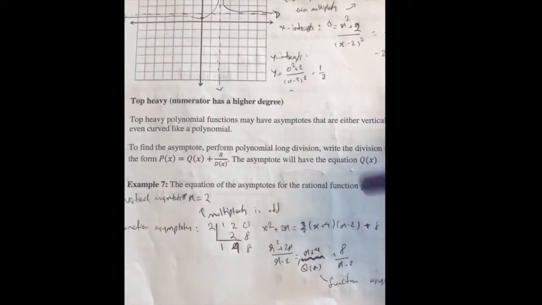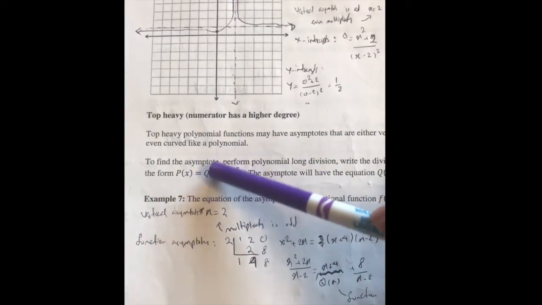So what that's telling us is that we have to go through long division, find our q of x, which is our quotient, and our remainder, and we have to look at that equation and spot the q of x, and that would be our function asymptote.